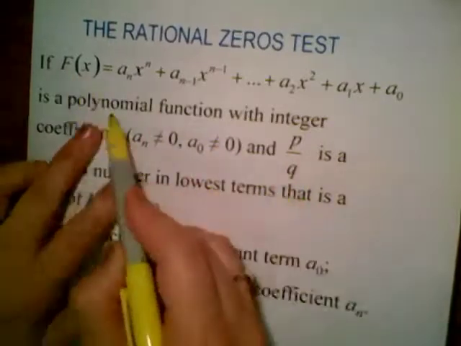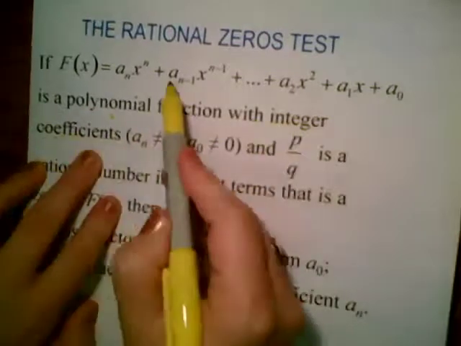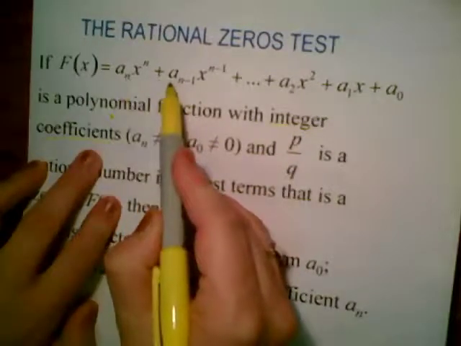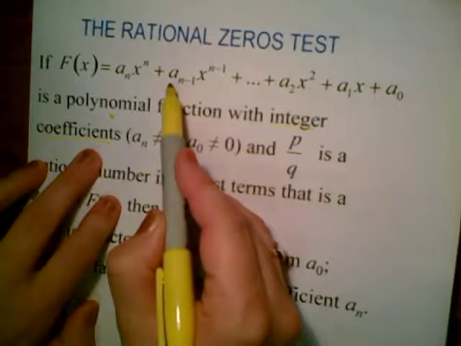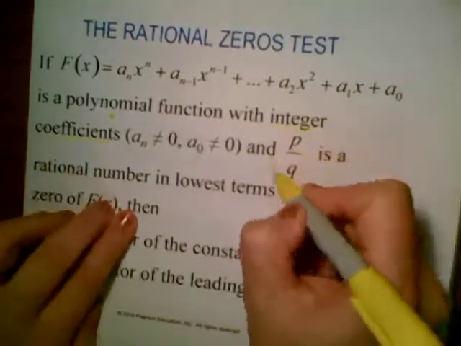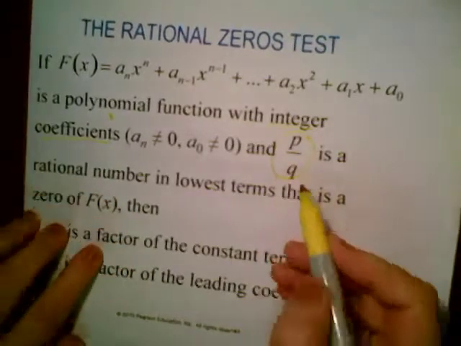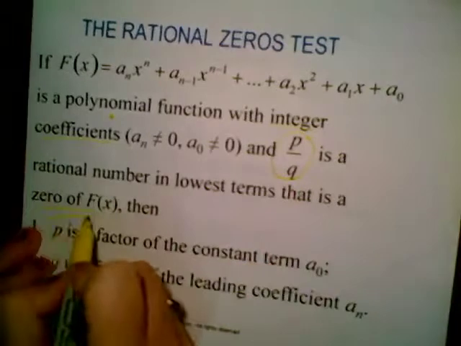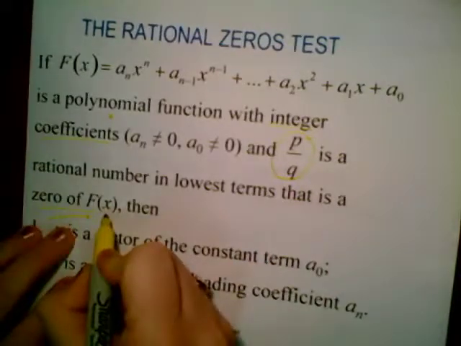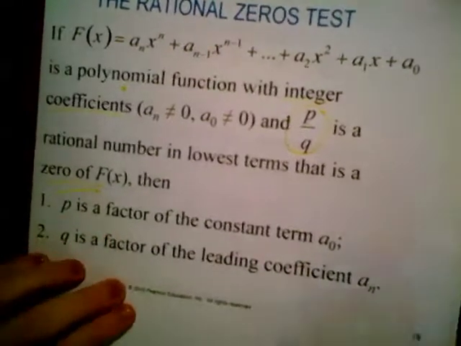So you let f be a polynomial function, and we're assuming that its coefficients are integers. So they're whole numbers and opposites. Then we would say this value, p over q, which is a rational number, is a zero of that function if the following two things are true.